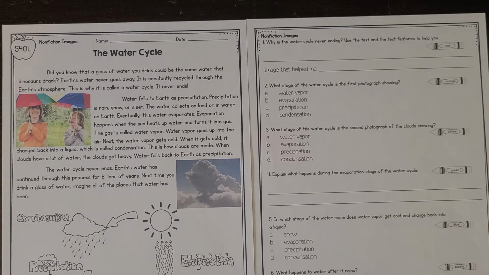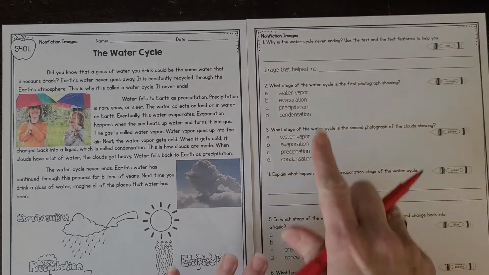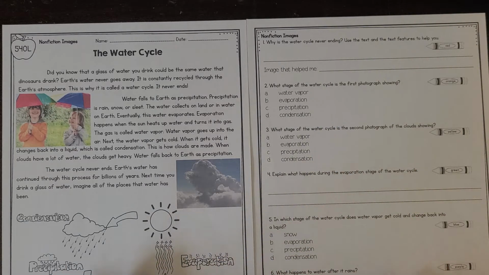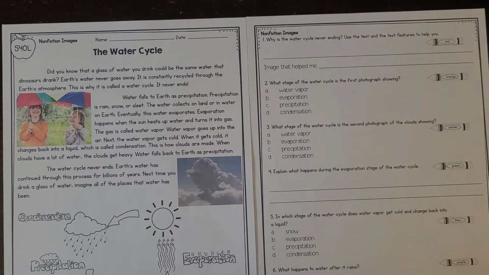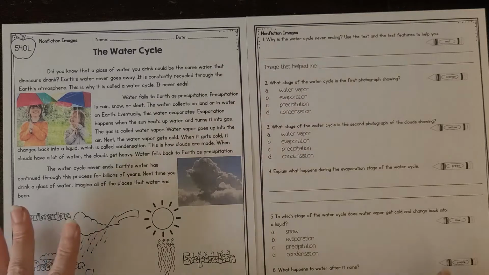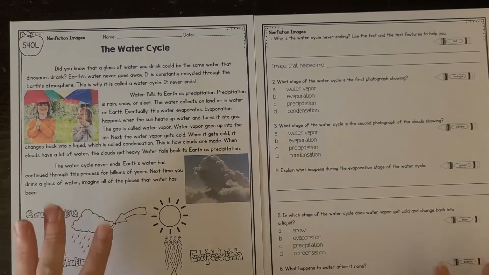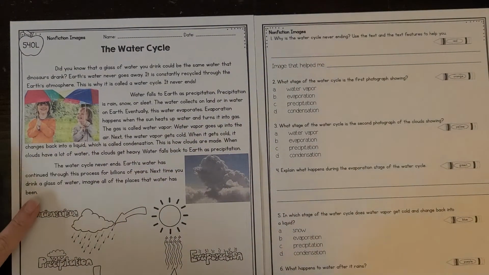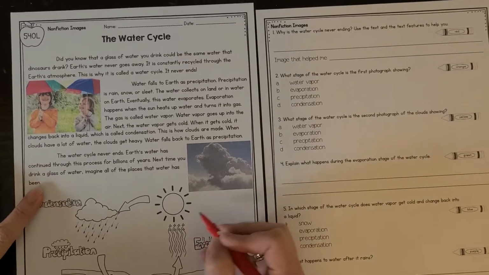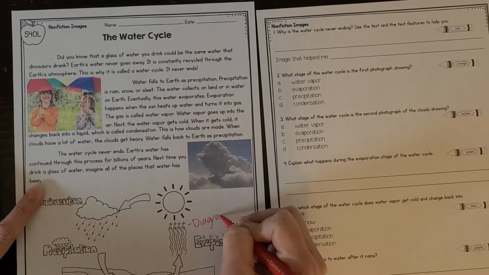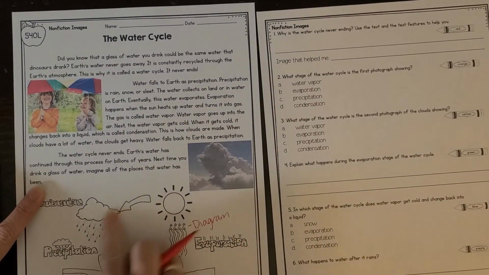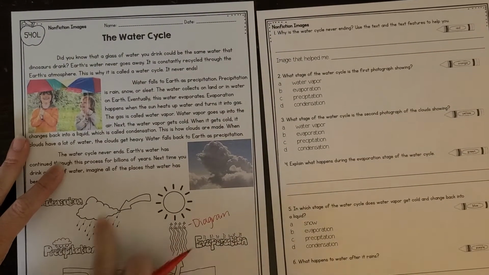So usually we always look at the questions first, but today, for time's sake, just know that when we are learning how to take the test, we would answer the questions first, but today we're going to skip on into just jumping into the text. So first thing I'm going to do is I'm going to label my text features. So down here, this is a diagram. Okay, these kind of label the picture or label the illustration.